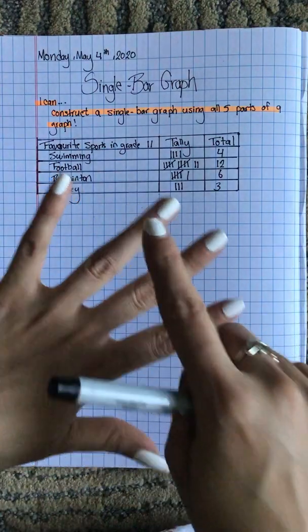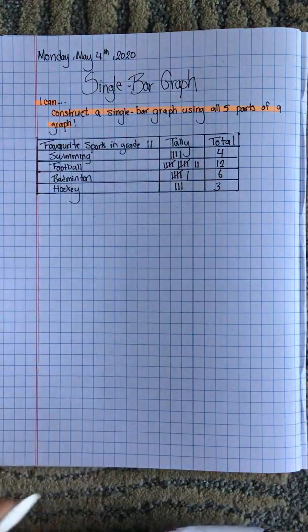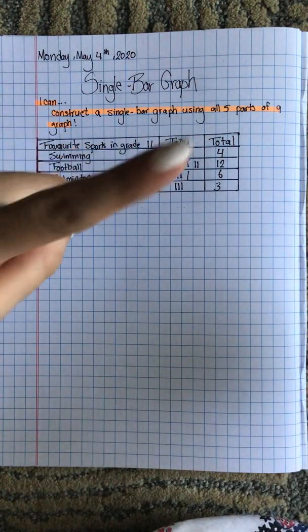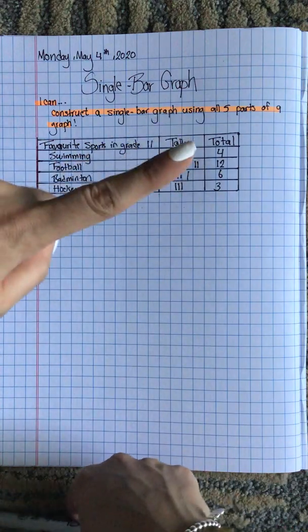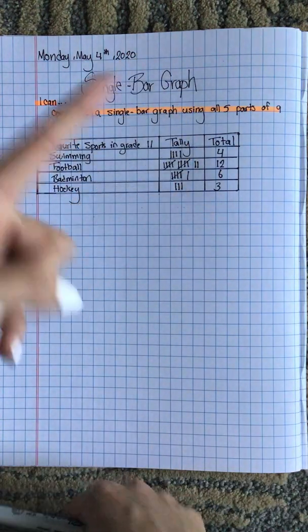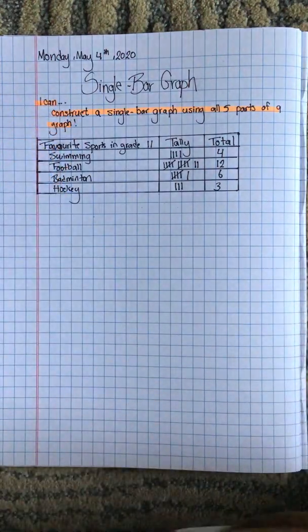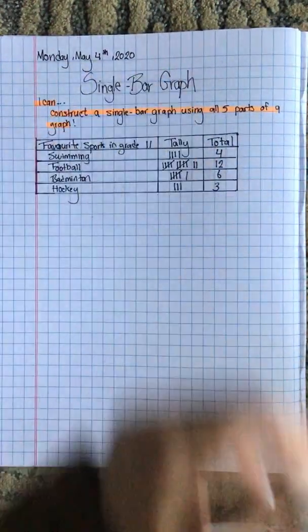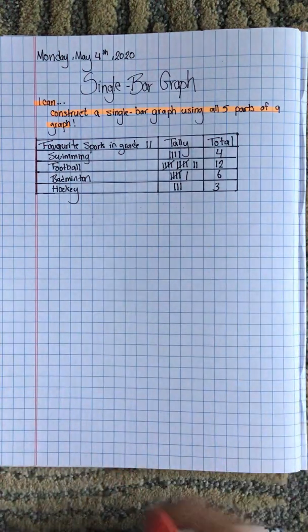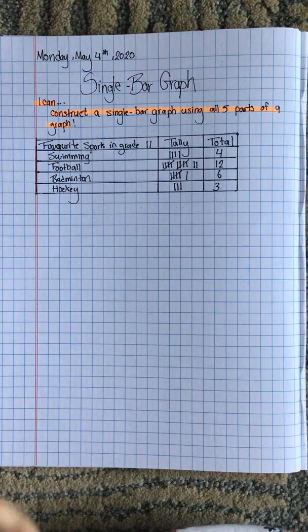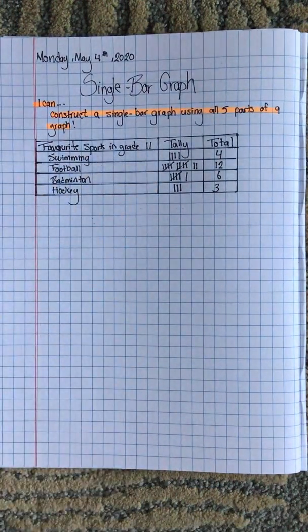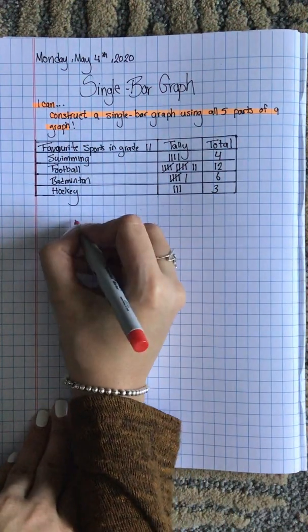So now I want you to always remember those 5 parts. Don't forget those 5 parts that we learned yesterday. Okay, so let's start and always think of it in order. What was the first thing? Go back to your book, flip your notebooks if you need to. What was the first thing you should have? Your title, correct. So what would be a good title to represent this data? What is a good title? What would be an appropriate title? Because it's the heading. So the information represents favorite sports in grade 11. Perfect. So that will be my heading, and I'm going to put that right on the top.